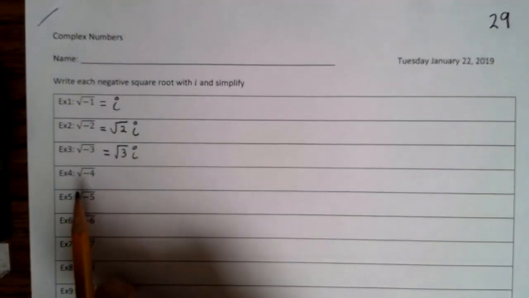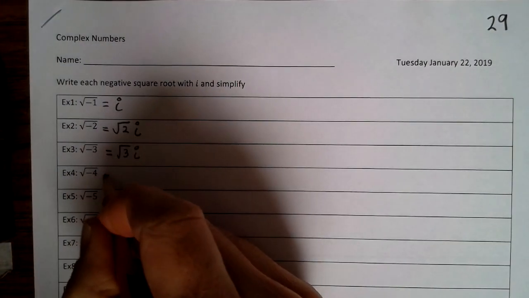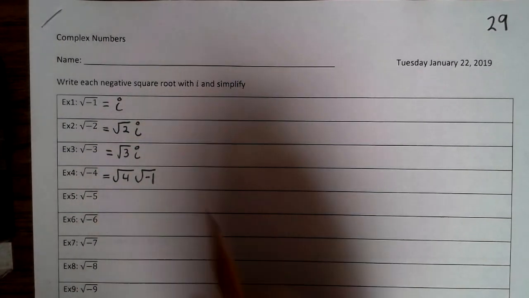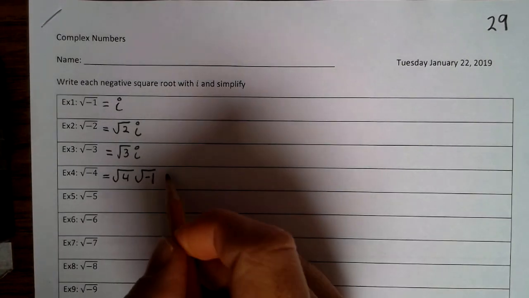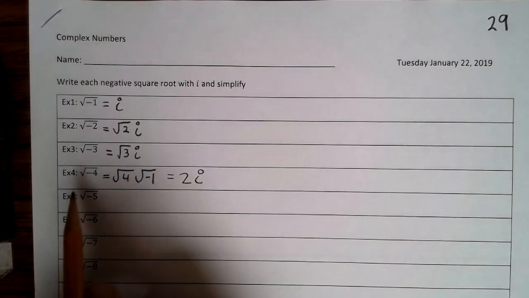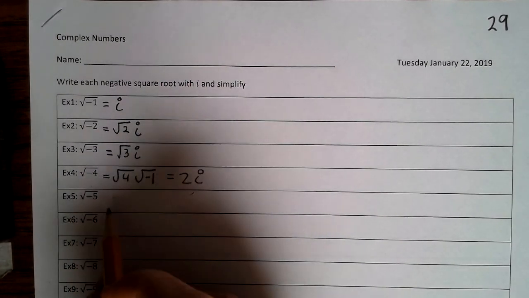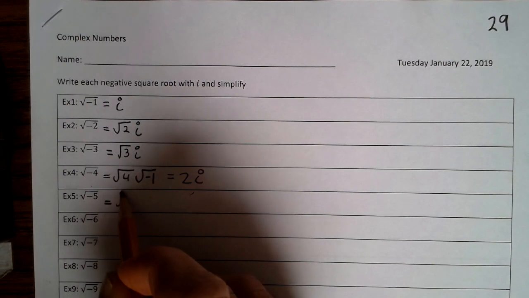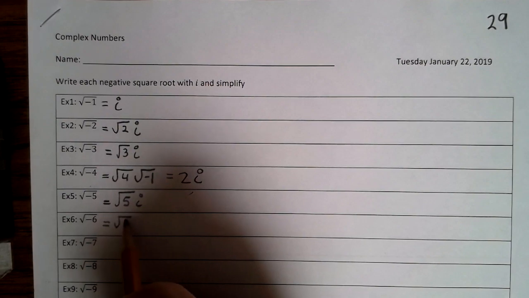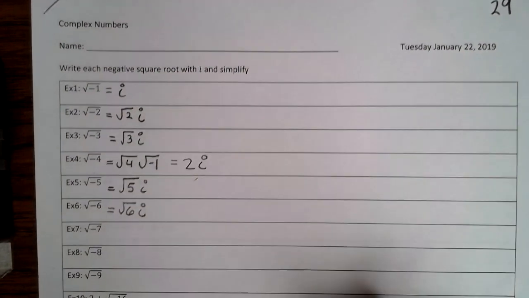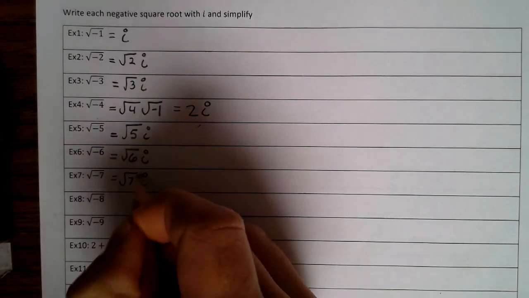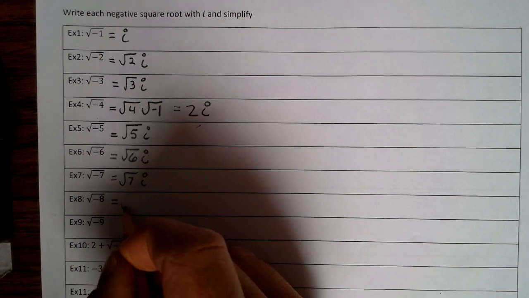Now, the square root of -4 is unique in that we can write this as the square root of 4 times the square root of -1. Well, the square root of 4 is 2, and the square root of -1 is i, so we can say that the square root of -4 is 2i. The square root of -5 is the square root of 5 i. The square root of -6 is the square root of 6 i. The square root of -7 is the square root of 7 i. The square root of -8 is the square root of 8 i.